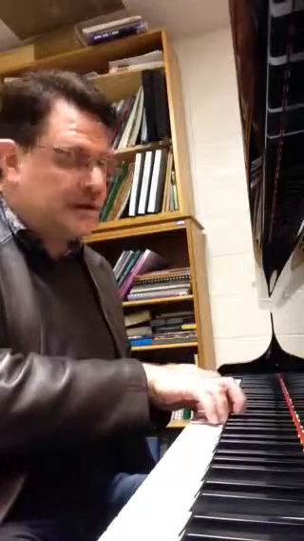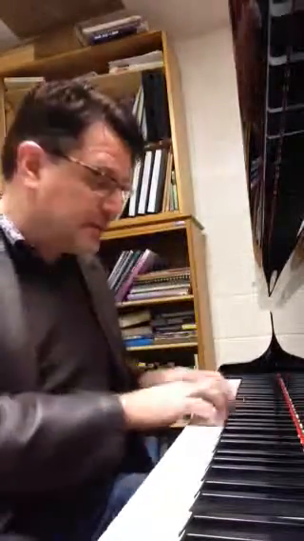Then you have just piano, which is soft. It's a little louder than pianissimo. Then we have MP, which stands for mezzo piano. That means moderately soft. It's a little louder than piano. So pianissimo, piano, mezzo piano. Mezzo forte means moderately loud.